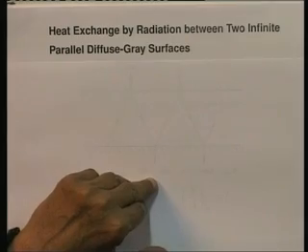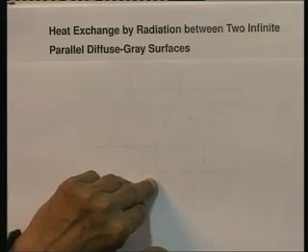We are going to consider such an enclosure which has 2 surfaces, and the 2 surfaces are 2 infinite parallel surfaces which are diffuse gray. We have taken a 2 surface enclosure because it is the simplest to handle first of all, and then we will go on to a few more complicated cases later. So, the first thing we are going to look at now is heat exchange rates by radiation between 2 infinite parallel diffuse gray surfaces, that is effectively a 2 surface enclosure made up of 2 infinite parallel surfaces.